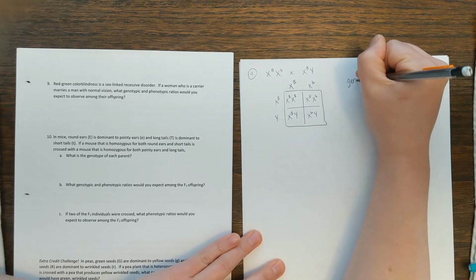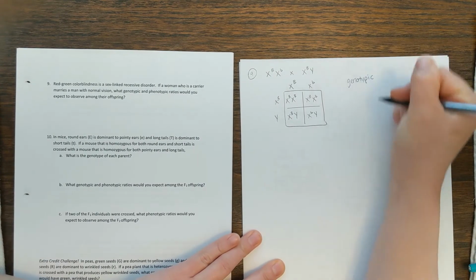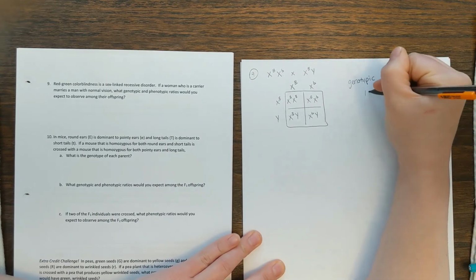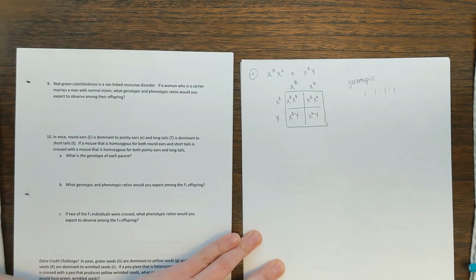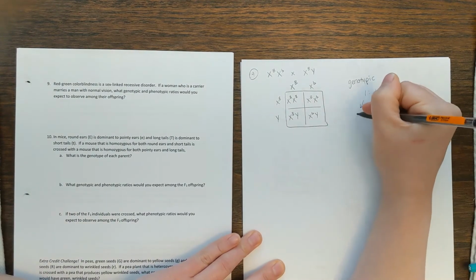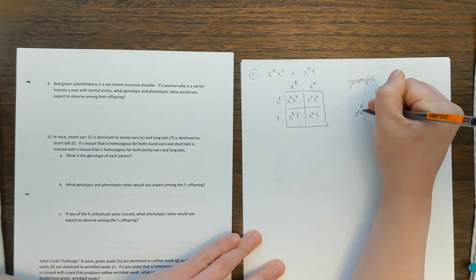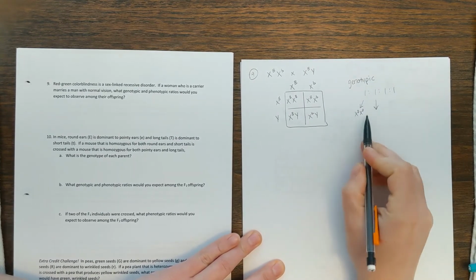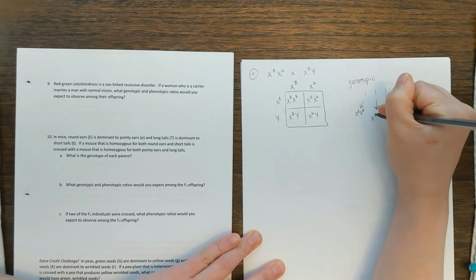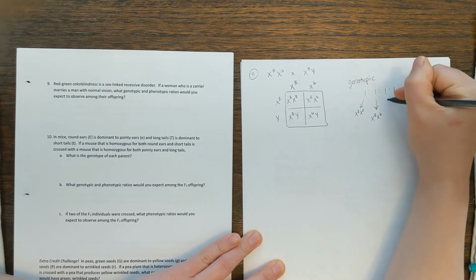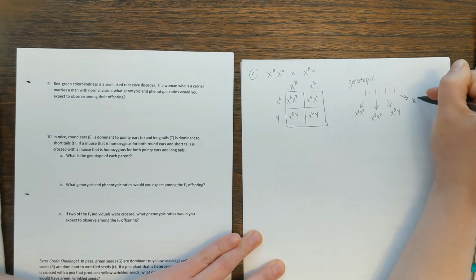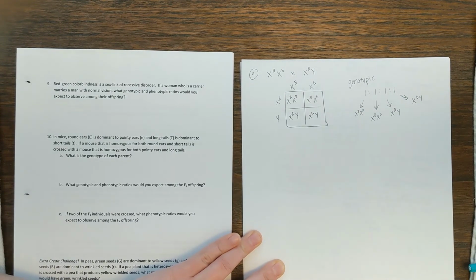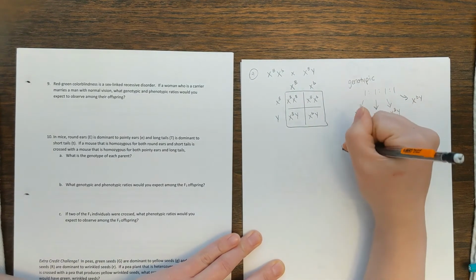So our genotypic ratio here is just a 1 to 1 to 1 to 1 ratio, right? All of our genotypes are different. We have the daughter with 2 alleles for normal vision, the daughter who's a carrier, the son with normal vision, and the son with red-green color blindness. Those are all of our different genotypes.